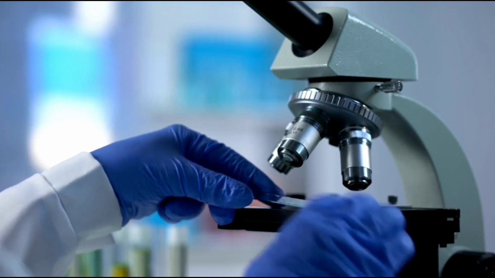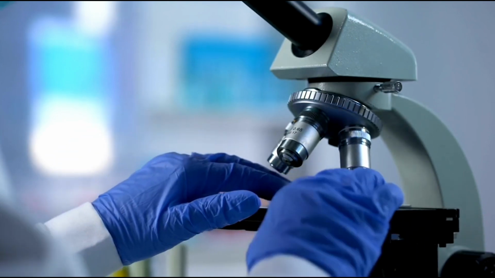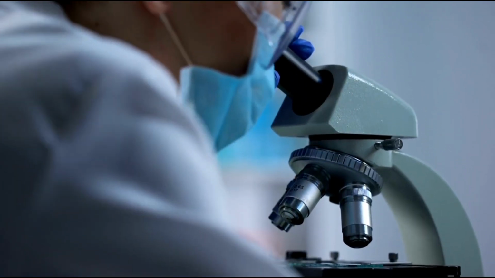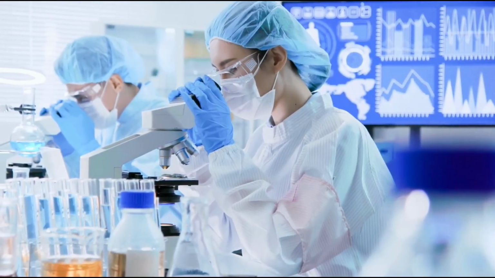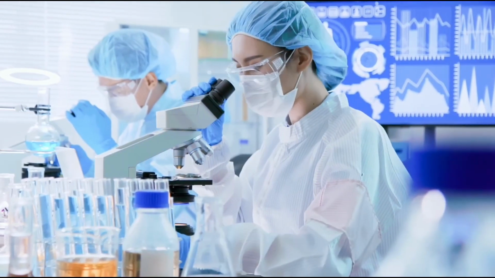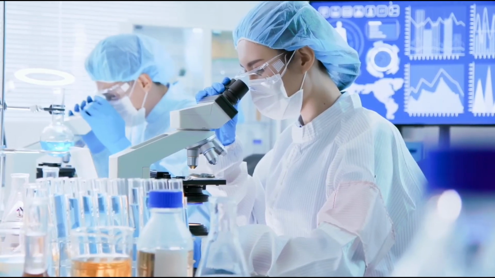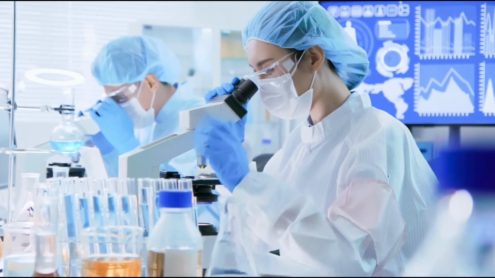In conclusion, microscopes are much more than mere instruments. They are gateways to understanding the fundamentals of our universe. By unveiling the intricate details of small worlds, they empower research, open educational pathways, and play a pivotal role in several scientific disciplines.